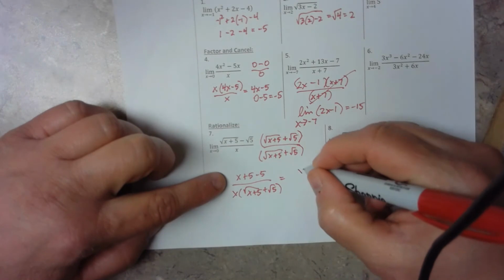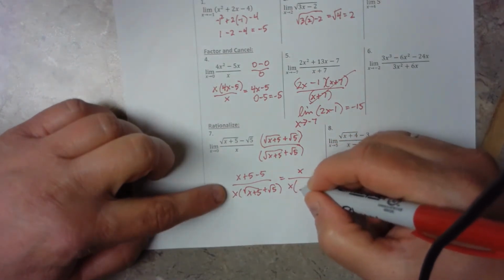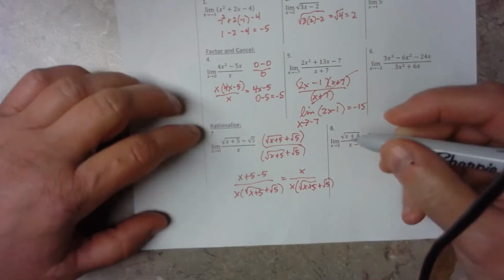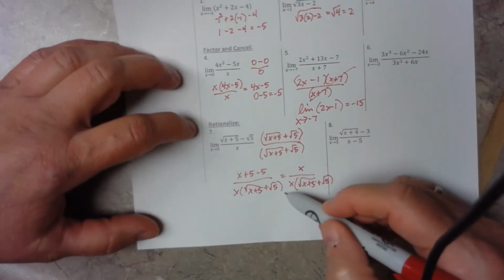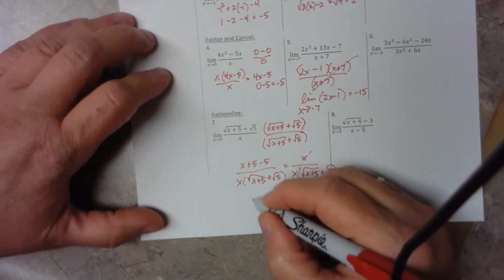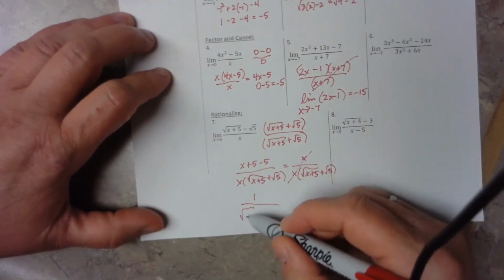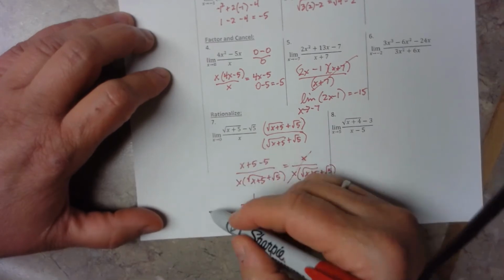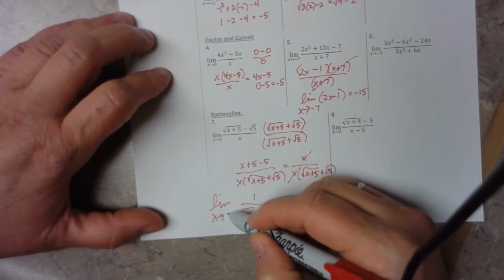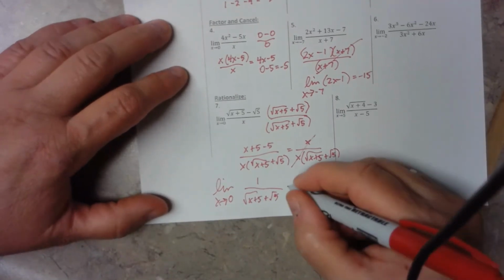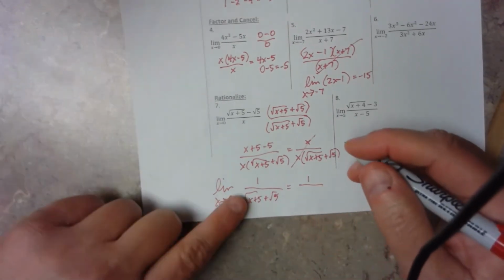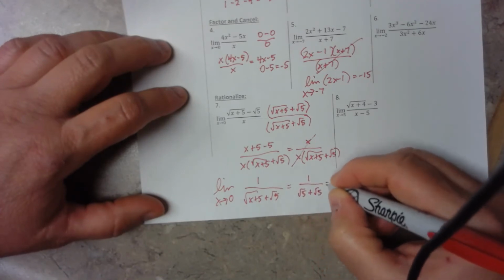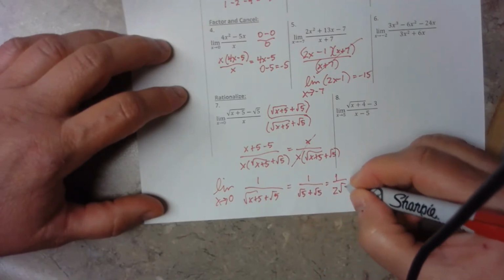So let's see, clean it up. I'm going to get x over x times the quantity x plus 5. Okay. Oh, look at this. Now my x's cancel, and I've got 1 over the square root of x plus 5 plus the square root of 5. And now if I take the limit as x goes to 0 and evaluate that, I'm going to get 1 over the square root of 5 plus the square root of 5, 1 over 2 square roots of 5.